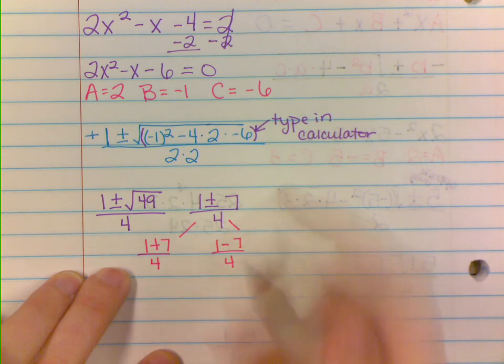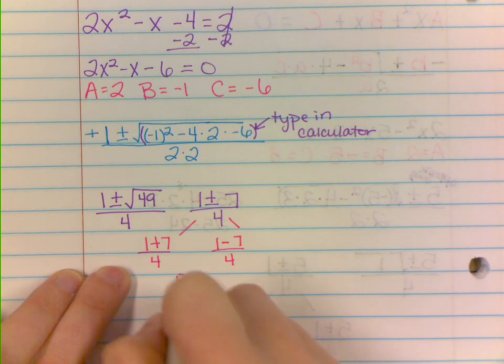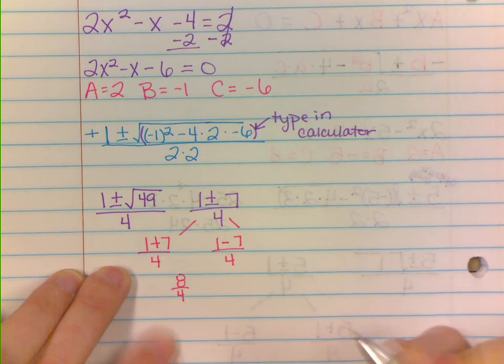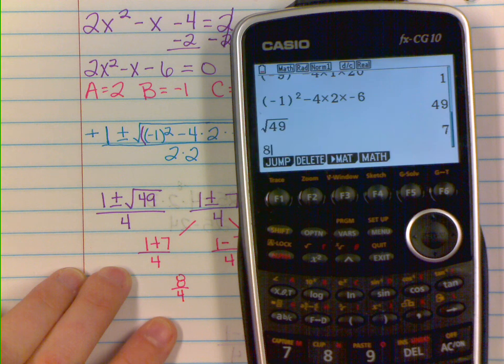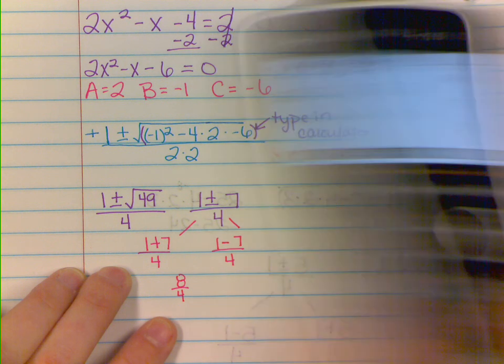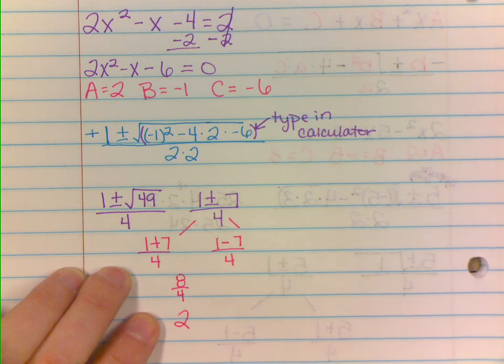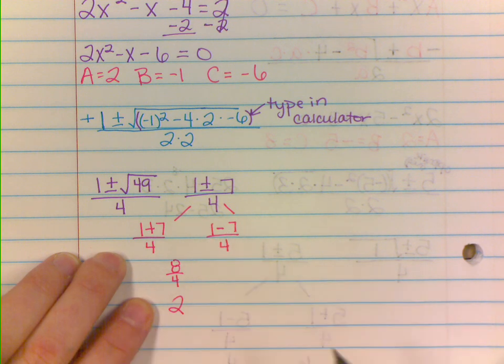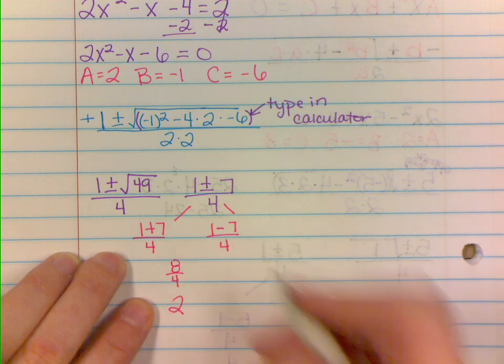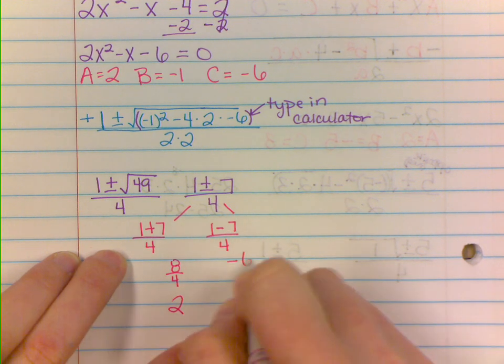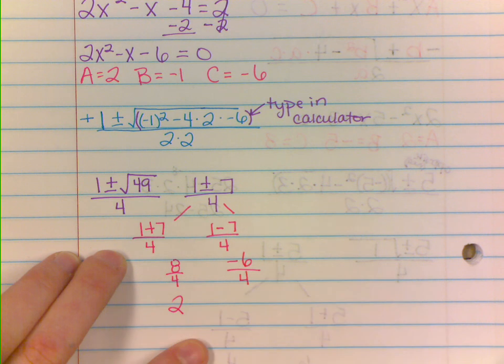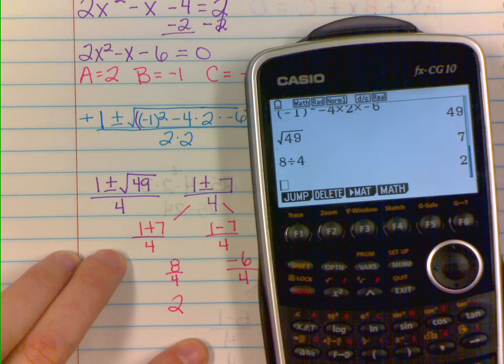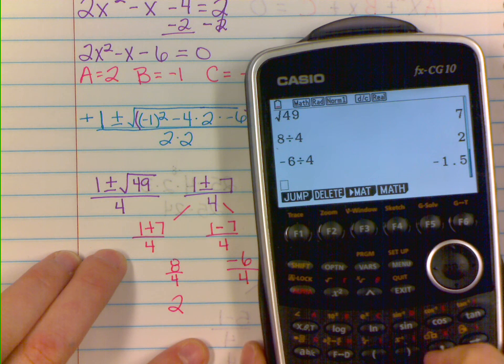Okay, what's 1 plus 7? 8. 8 divided by 4. Okay, type it in. 8 divided by 4, if you're unsure, is 2. Okay, what's 1 minus 7? Negative 6. Okay, negative 6 divided by 4 is negative 1.5.